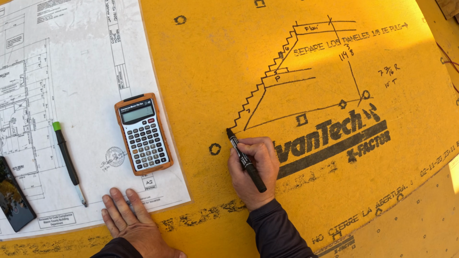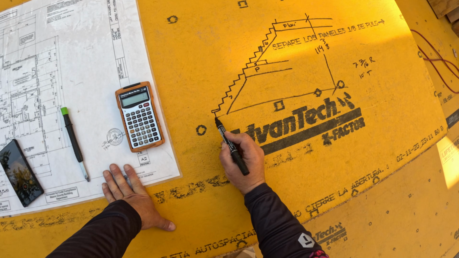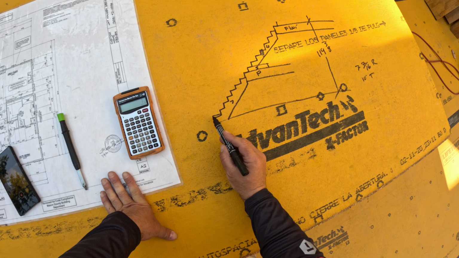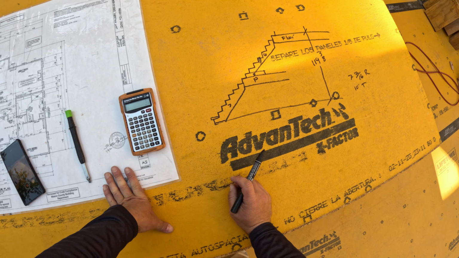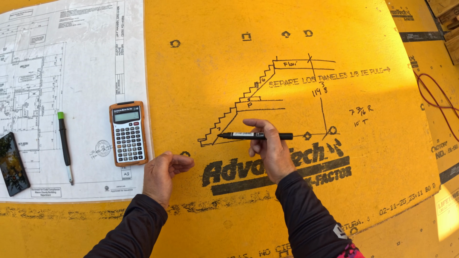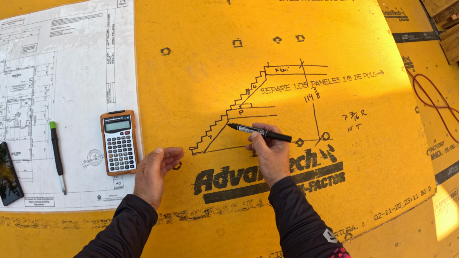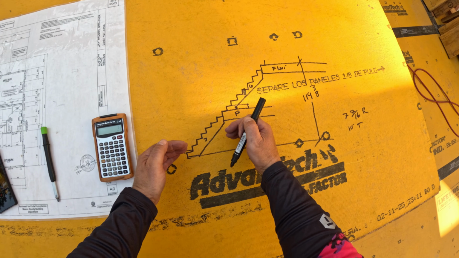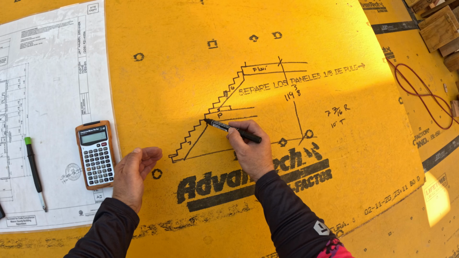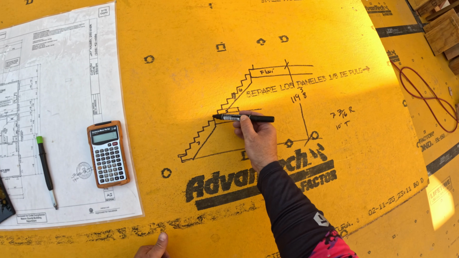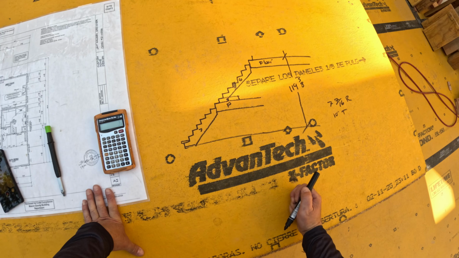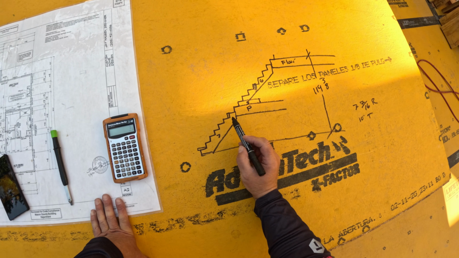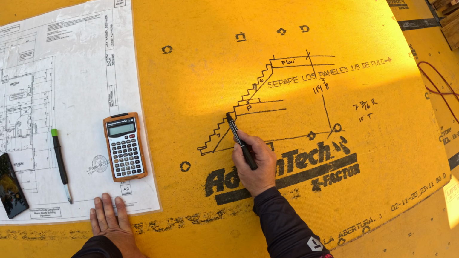If I add a tread on top, that means the 7 and 7/16 is now too tall. So to adjust for that, whatever this thickness is, I just subtract it off the bottom. That lowers this whole set, but then I add that back onto each of them. So if I subtract, let's say, 3/4 for the tread, I'm now at 7 and 7/16 minus 3/4, but when I add my tread back on, that gives me exactly 7 and 7/16. Same thing with the riser. If I add riser material, which I like to use 2x, so that's 1.5 inches, my tread is now 1.5 inches too big.